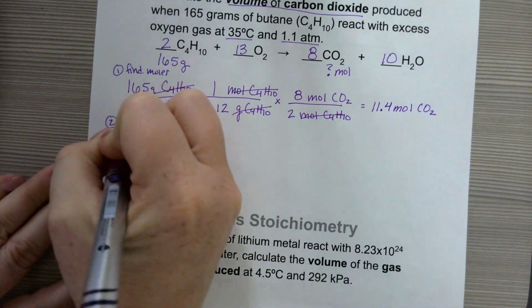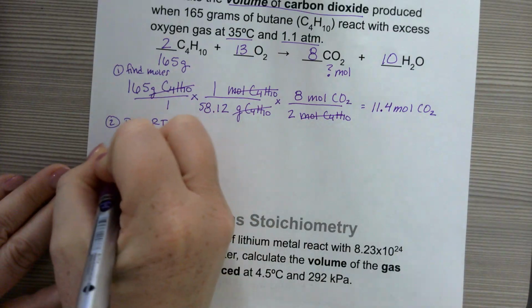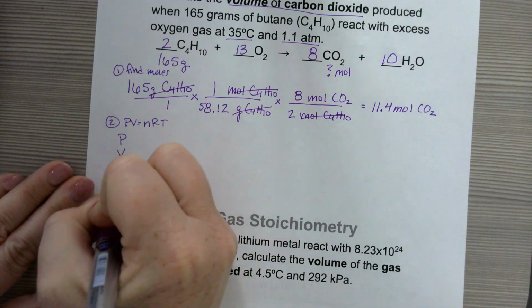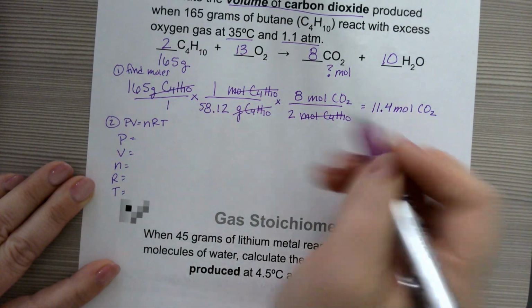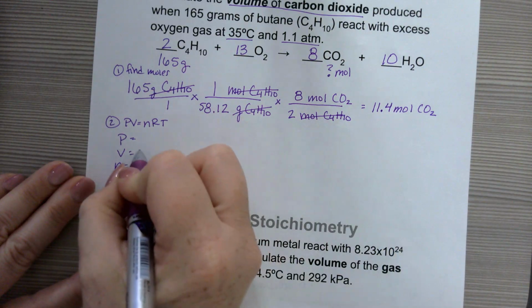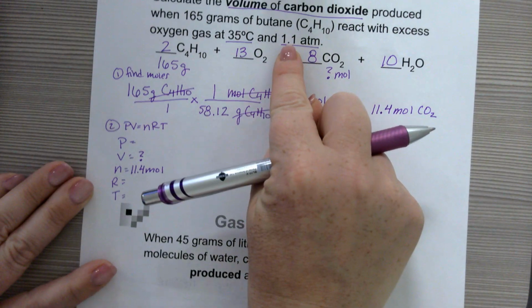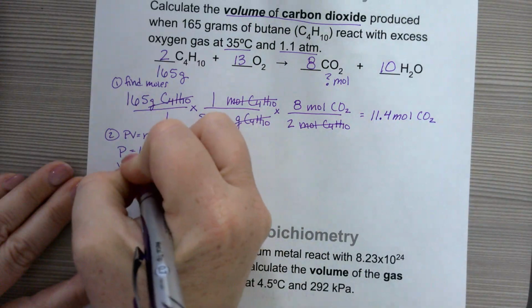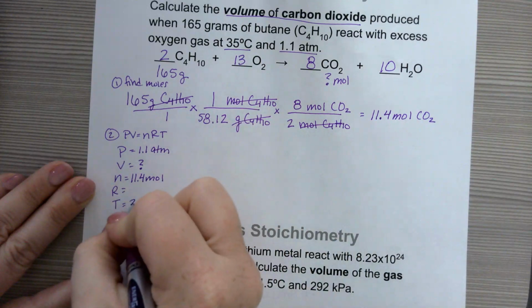Second step, we're going to use our equation, PV equals nRT. Okay, so we just found n here, so that's 11.4 moles. Our volume, that's what we're looking for. Pressure, it's up in the problem, that's that 1.1 atm. And then our temperature is 35 degrees Celsius.